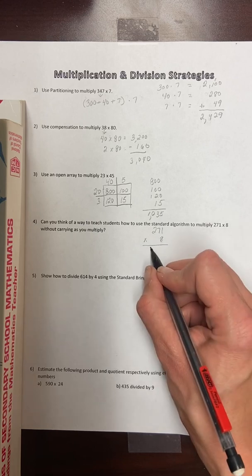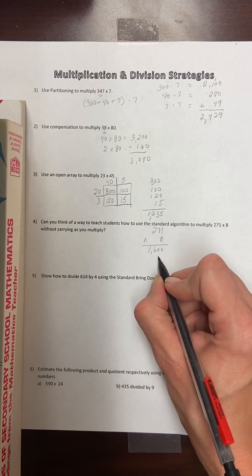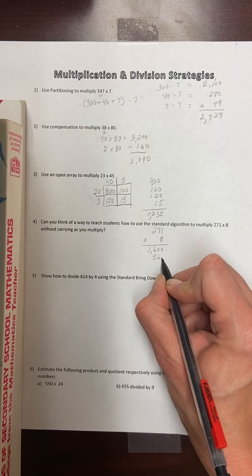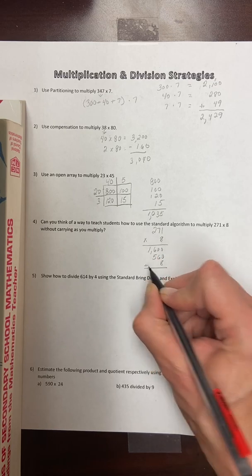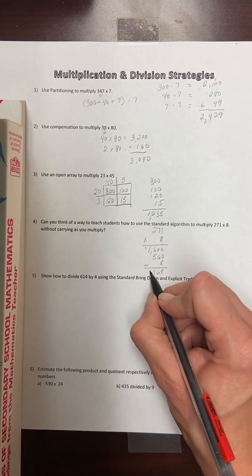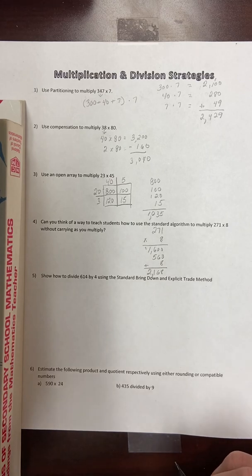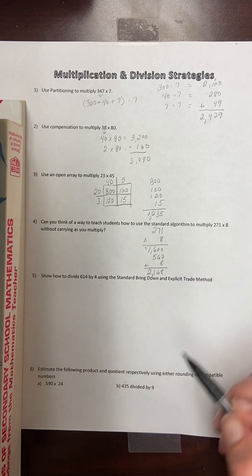8 times 200 would be 1,600. 8 times 70 would be 560. And then 8 times 1 would be 8. Then we just add vertically. And we get 2,168 as our answer there. And again, the students didn't have to carry, so this is a nice scaffold or cross-check to the standard algorithm.